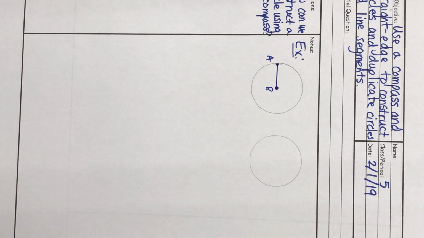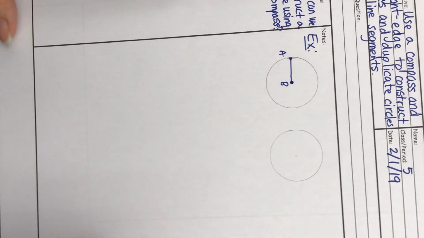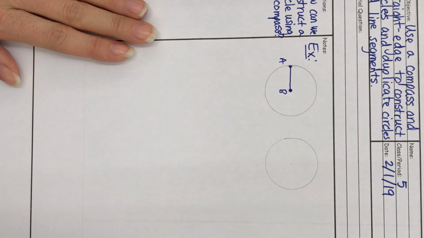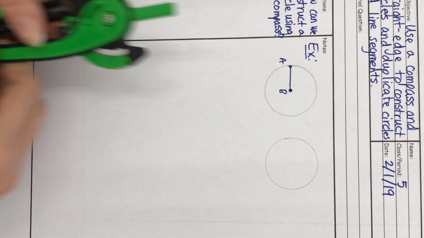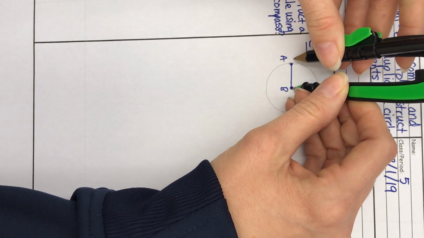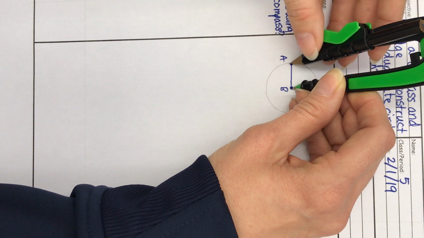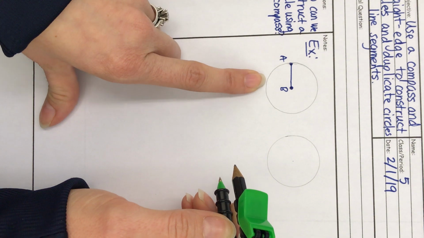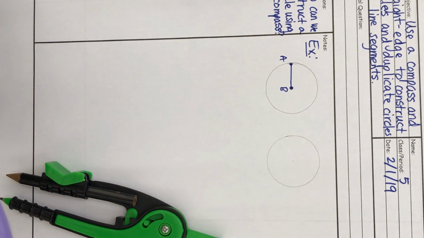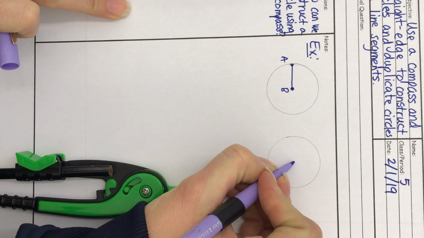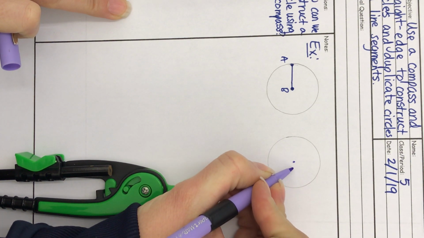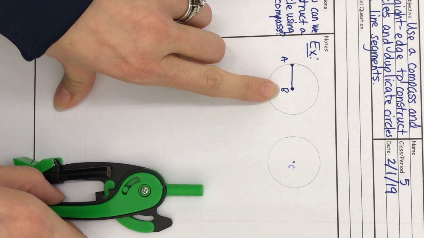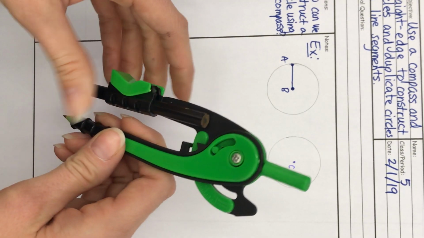Okay, so quickly before we left last time, we were given a line segment and we had to use our compass to create a circle with a radius the length of the line segment. So we did that. We made our circle. Then I wanted you to make a congruent circle. So let's say that this was our center point here. We're going to call this C. We want to make a circle congruent to circle B with a center at point C.